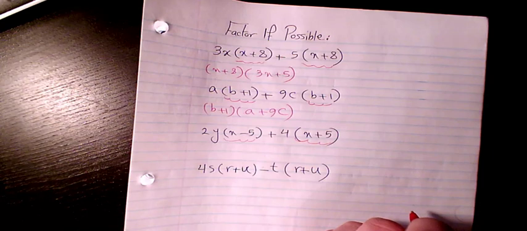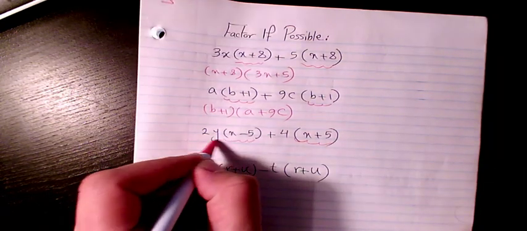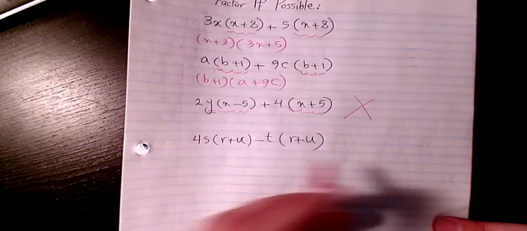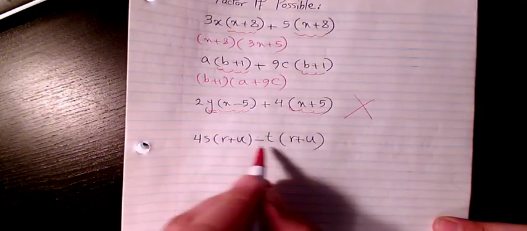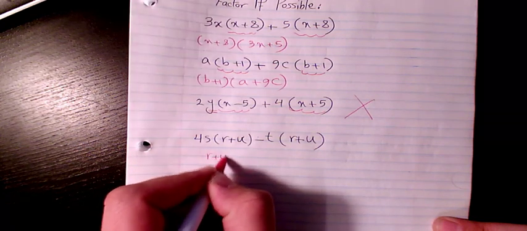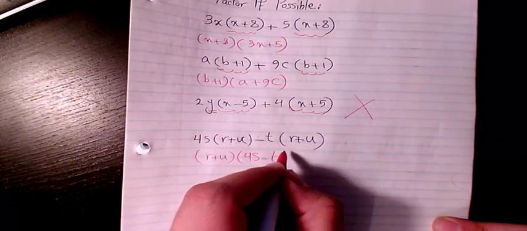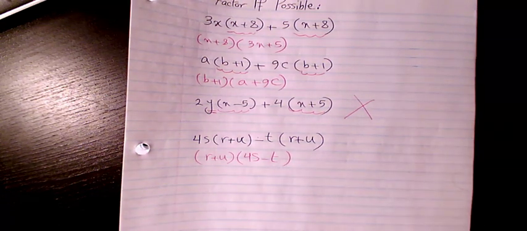So we don't have something that is common, and we have y here, and here we don't have y, so we cannot factor it. In this case, I have r plus u and r plus u, so then we can factor it, and we have 4s minus t. So that's factored completely.